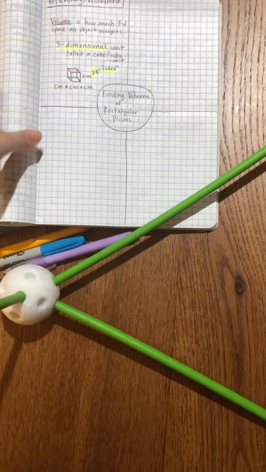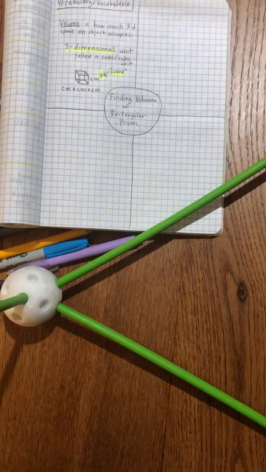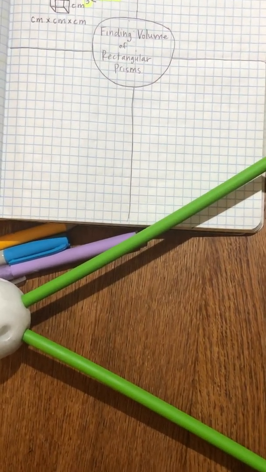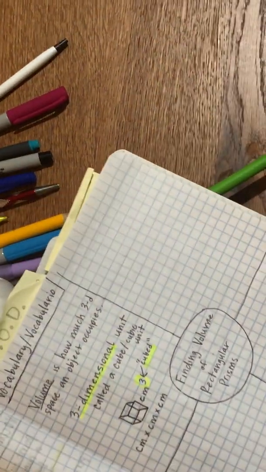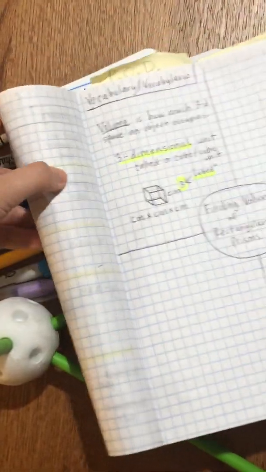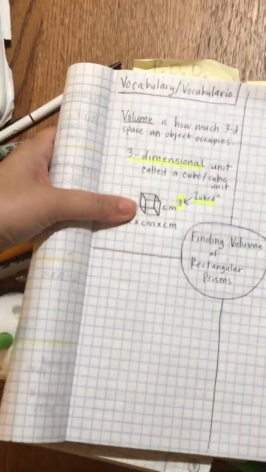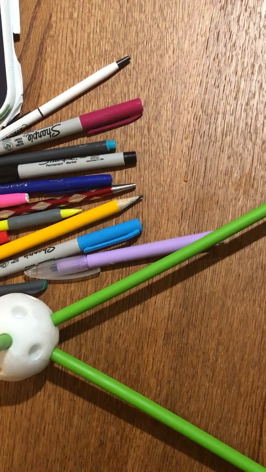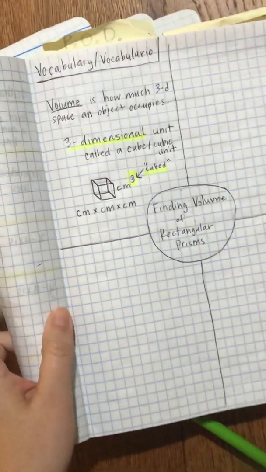Sorry about that. Sorry guys, this is somehow not working out today. There it goes. It's because of this part. Let me try turning my camera. Okay, there we go.